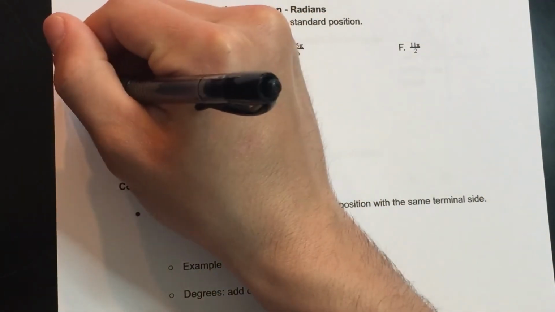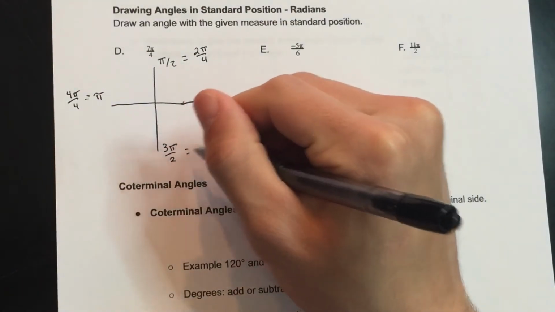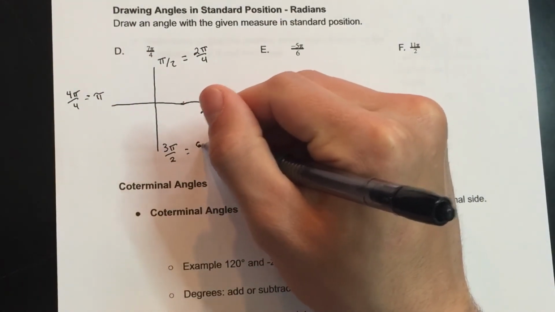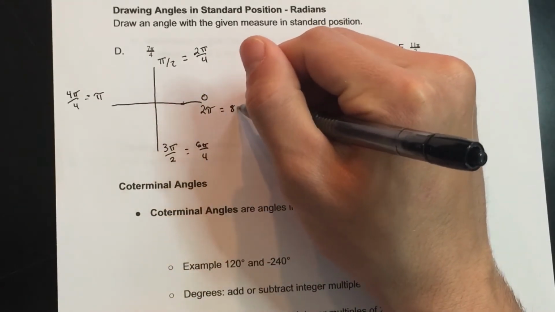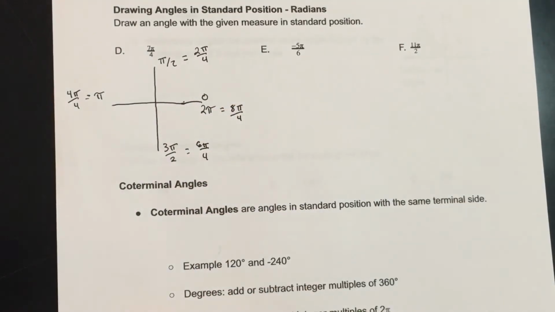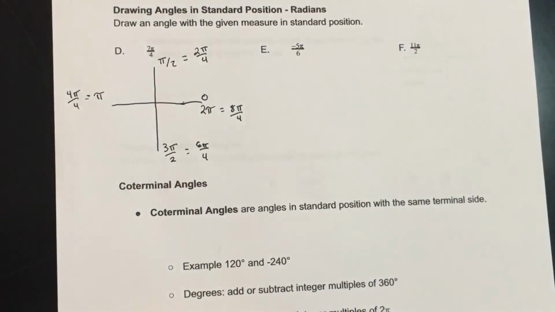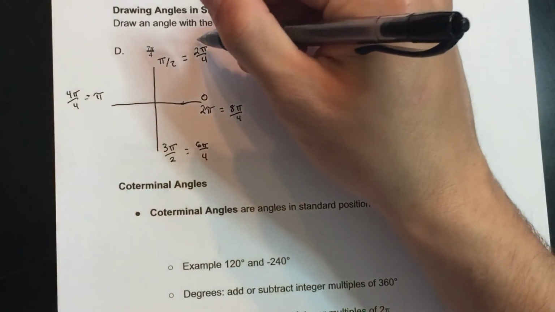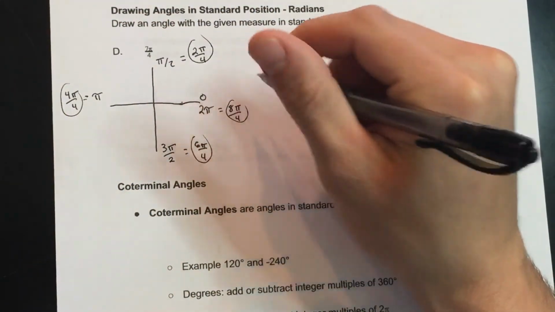Pi would be equal to 4 pi over 4. 3 pi over 2 is 6 pi over 4. And 2 pi is equal to 8 pi over 4. So just multiply top and bottom to get a denominator of 4. Now I can use my converted angles to help me figure out where 7 pi over 4 will go.